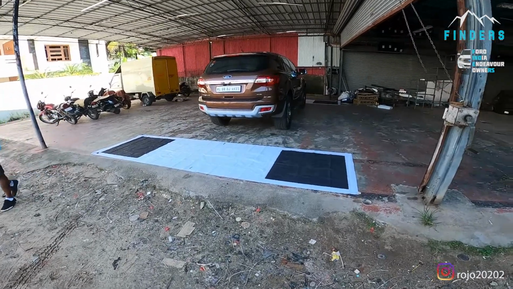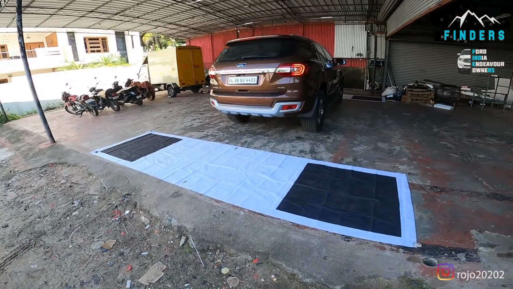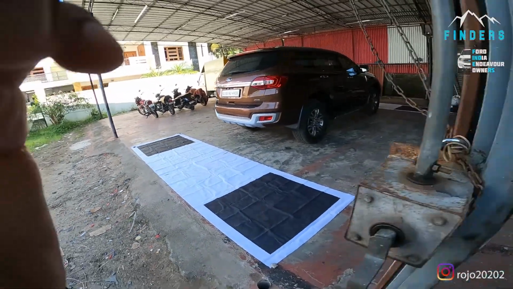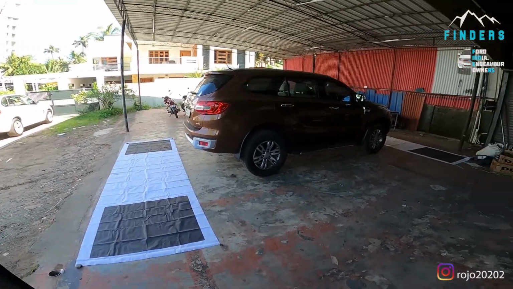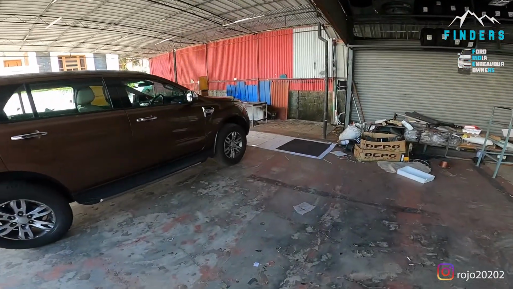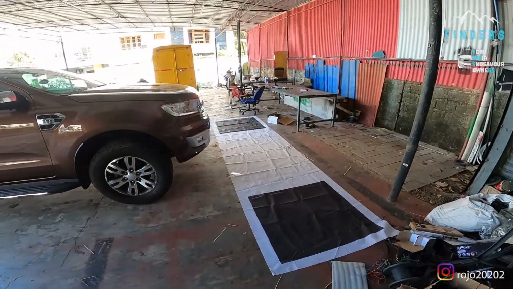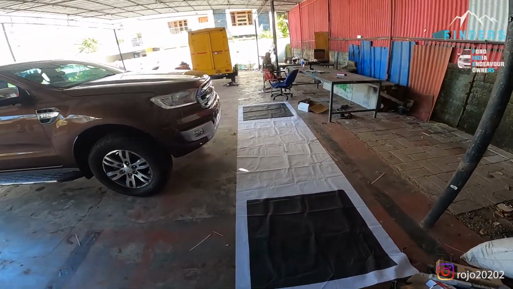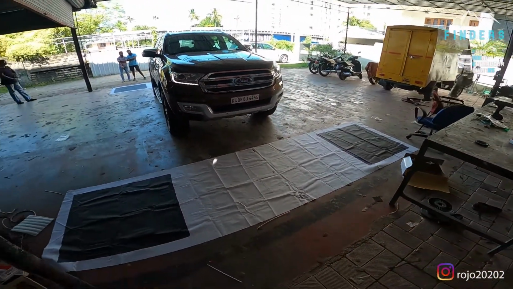Okay, so now this is Dr. Sunil's car where we are doing the calibration. As you can see, the 2 calibration cloths are both kept in the right position, how it should be. One is on the back side of the car, another one is on the front side.